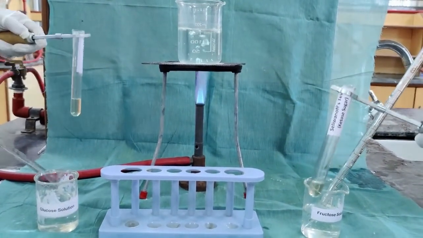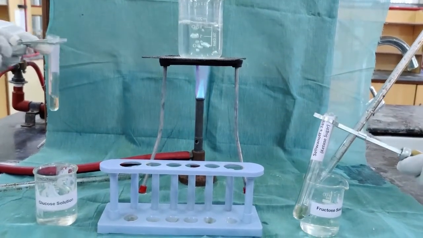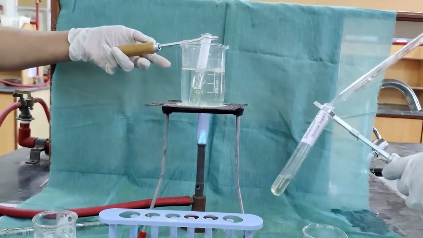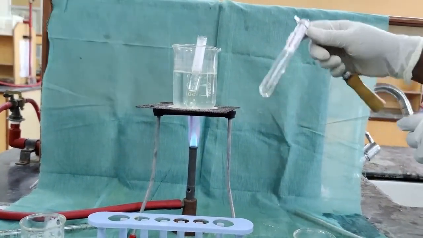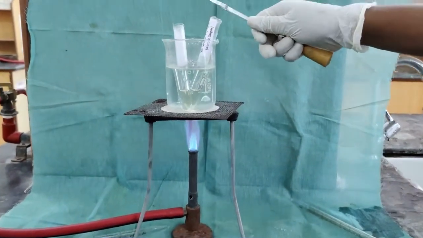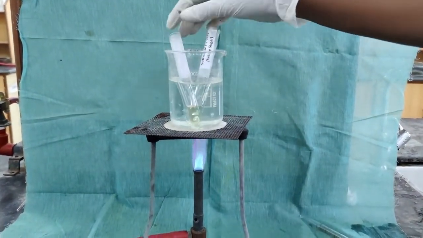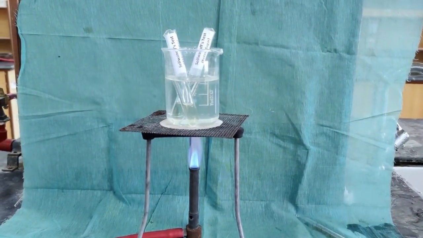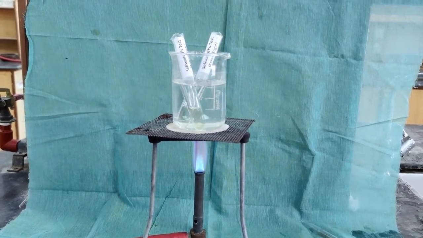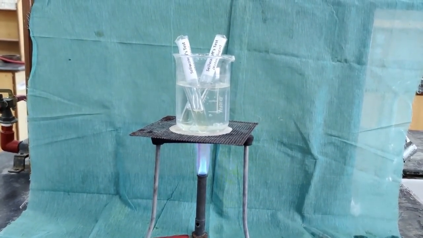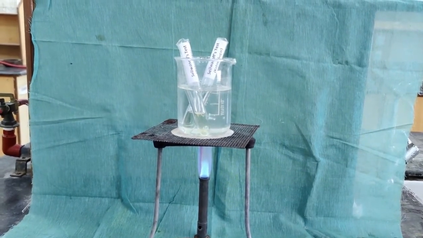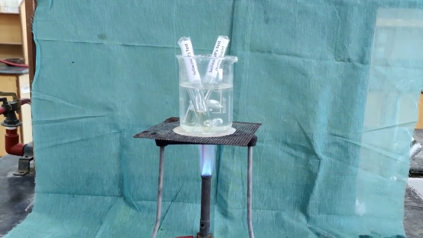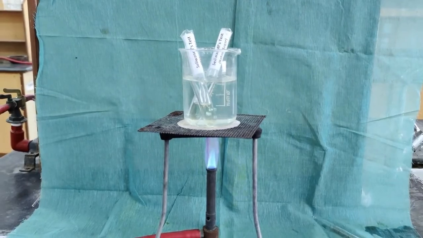In the same way, for fructose also, 1 ml of Seliwanoff's reagent and 1 ml of fructose solution is added and kept for 1 minute. The appearance of cherry red color indicates the presence of ketose sugar. Seliwanoff's test is specific for ketose sugar, so the fructose solution will give cherry red color in the positive Seliwanoff's test.